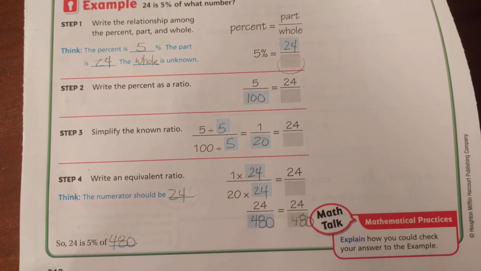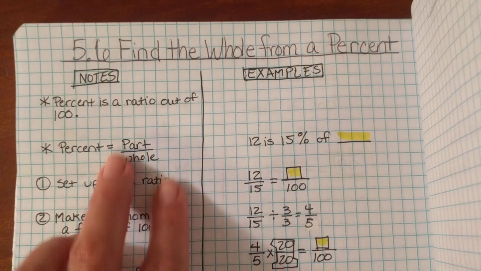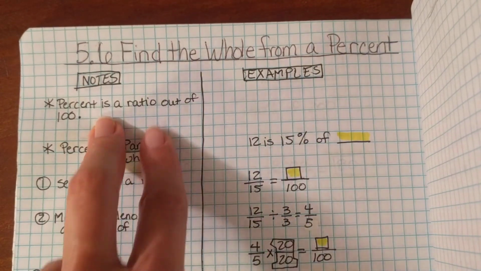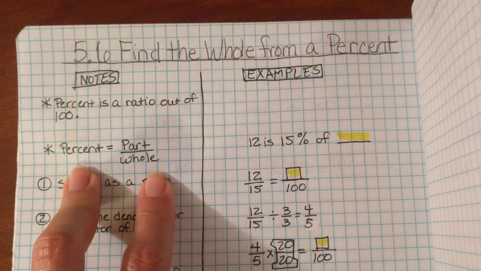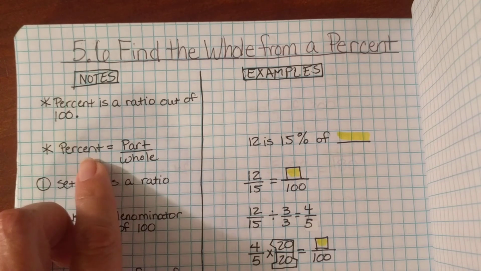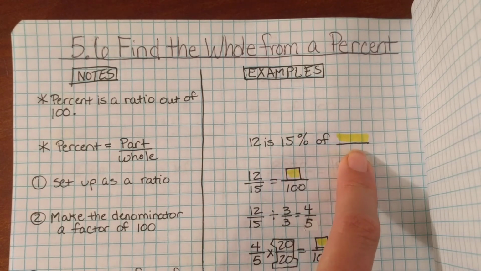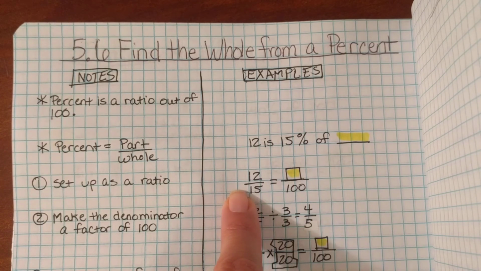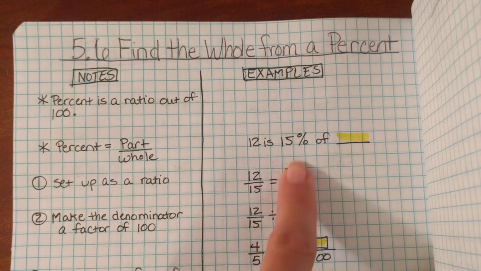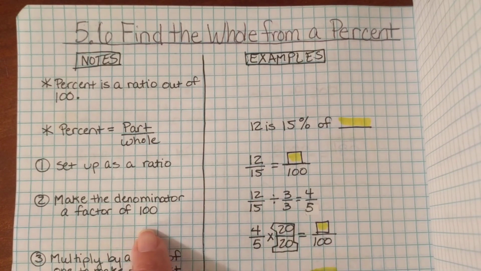All right, we need more practice with this, and we will do that in class. Take a look at our notes. Find the whole from a percent. Here are our notes and our examples. The percent is a ratio out of 100, always. So we start by setting this up: percent equals part to whole. So 12 is 15% of we don't know. So we set it up as a ratio: 15 out of 100 equals 12 out of, we don't know. Make the denominator a factor of 100.